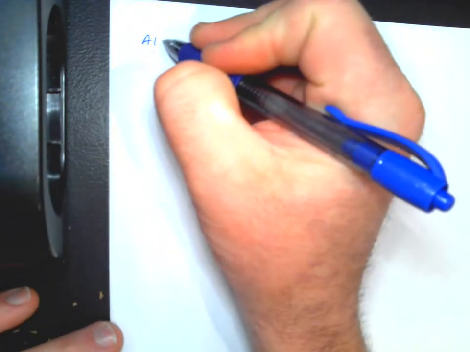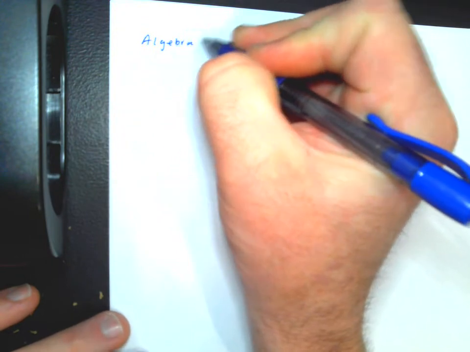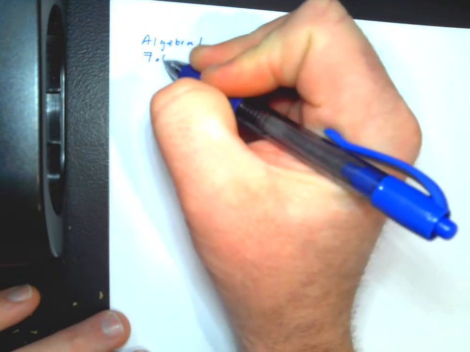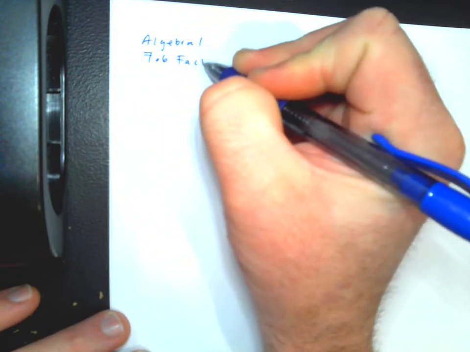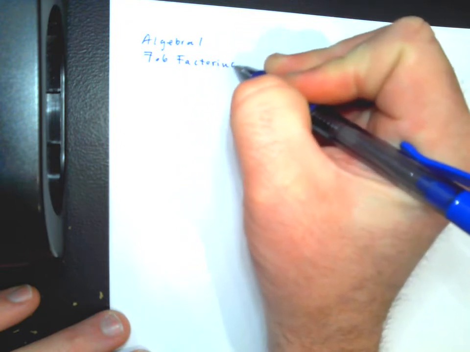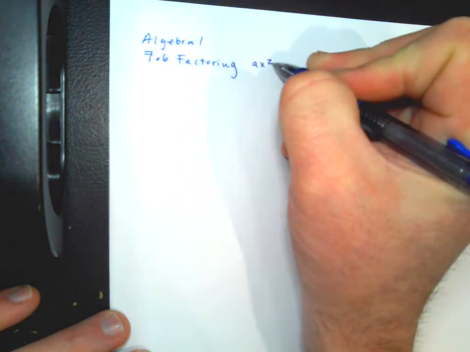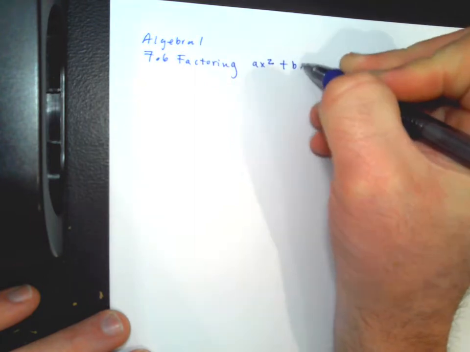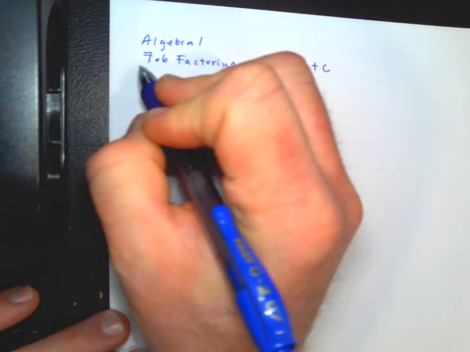Algebra 1, lesson 7.6. So, you're taking notes. So, Algebra 1, 7.6, factoring ax squared plus bx plus c.